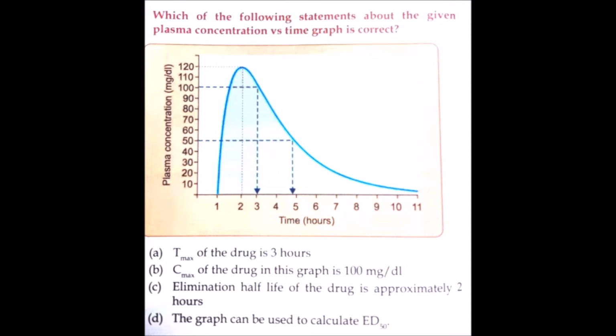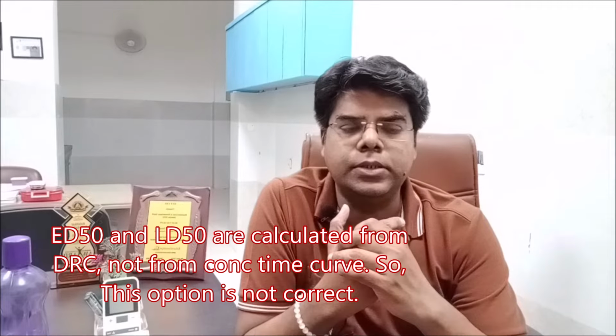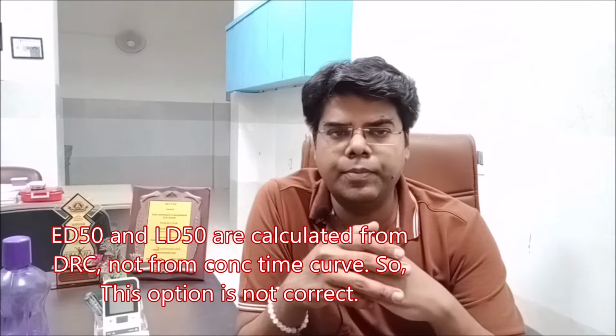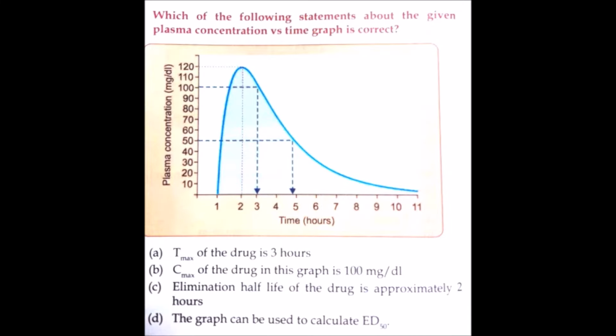And option D is the graph can be used to calculate ED50. Well, ED50 and LD50 are calculated from DRC, not from the concentration time curve. So this option is not correct. So, elimination half-life is 2 hours. This option is correct.